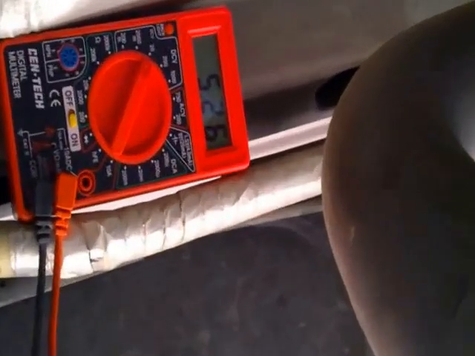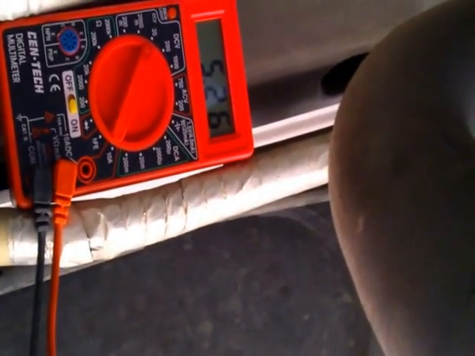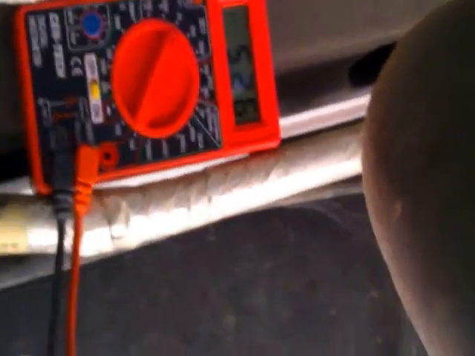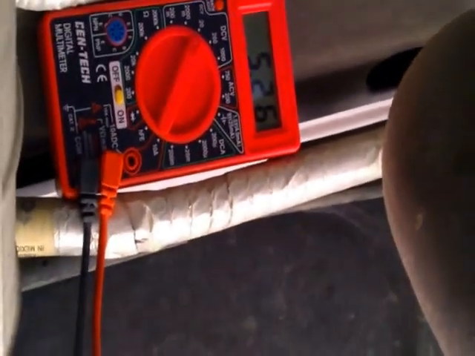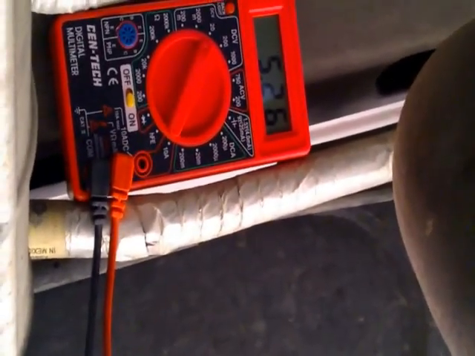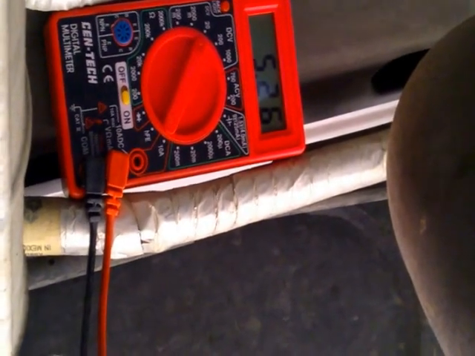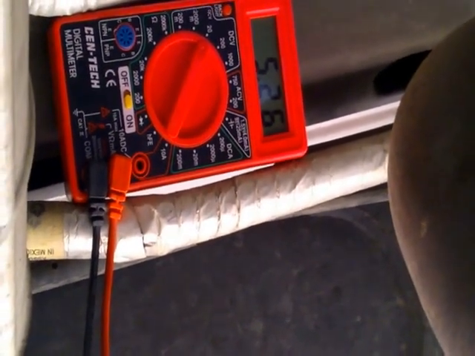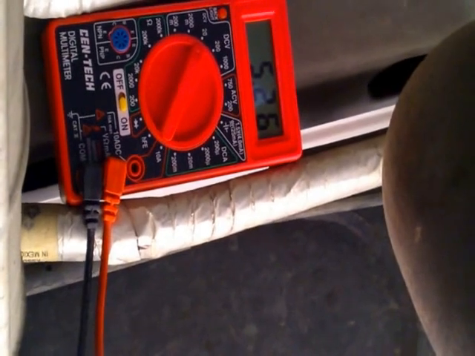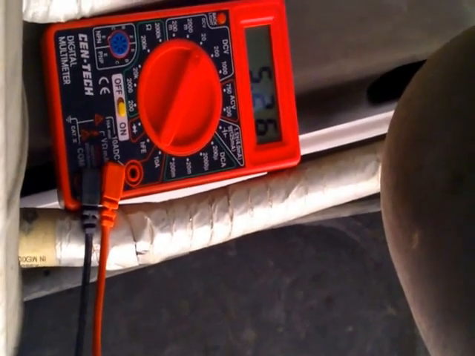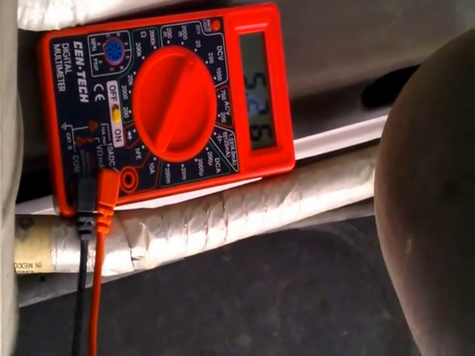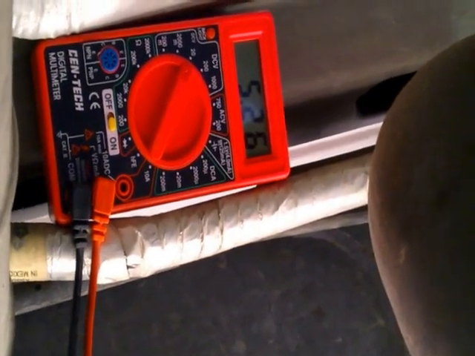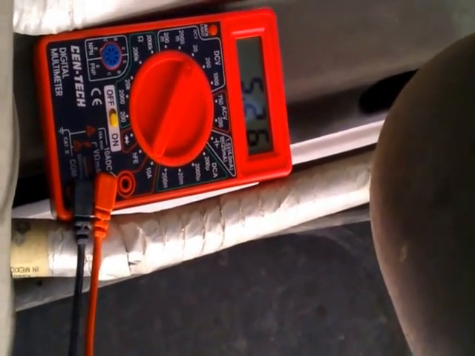I'm seeing that we have a 5.26, the same voltage as before, and this voltage did not drop to 0. I applied that 1 inch of vacuum to the canister port, and that switch did not close. So this is telling us that the switch is not functioning properly. In other words, it's stuck in an open position. Electronically, the solenoid is working, but the switch is not doing its job anymore.